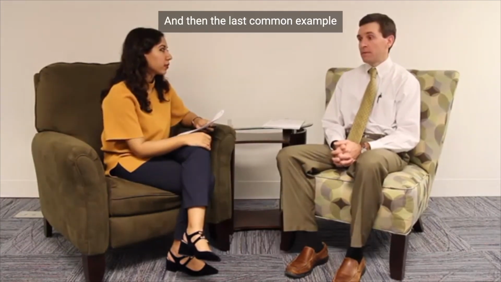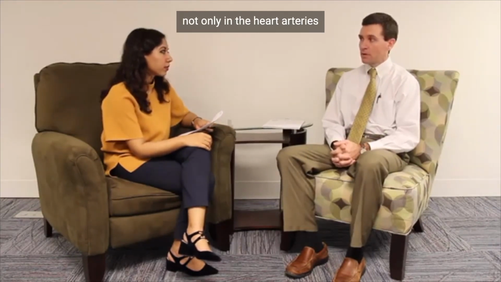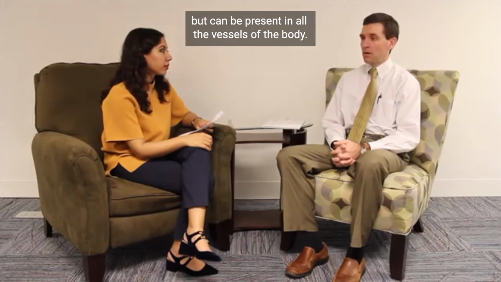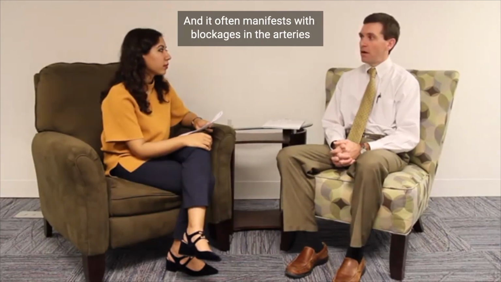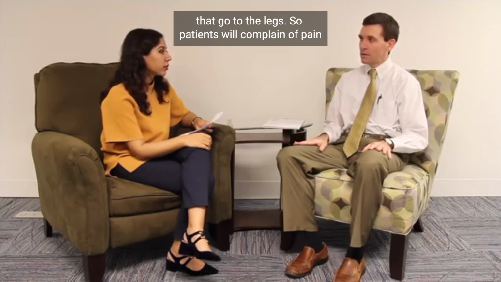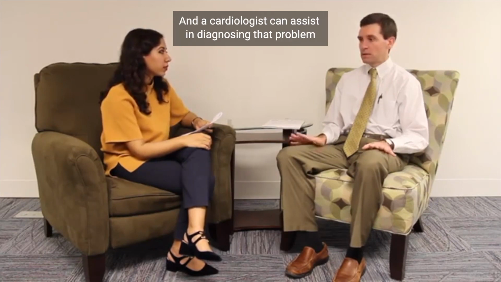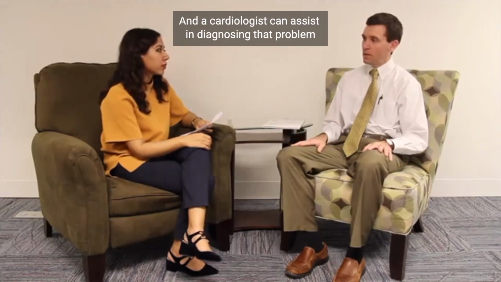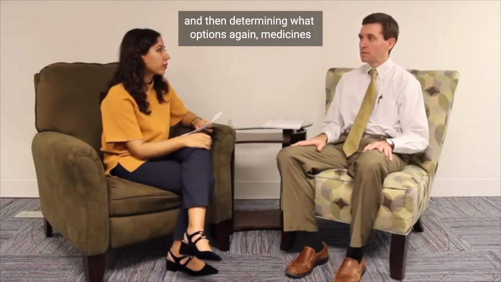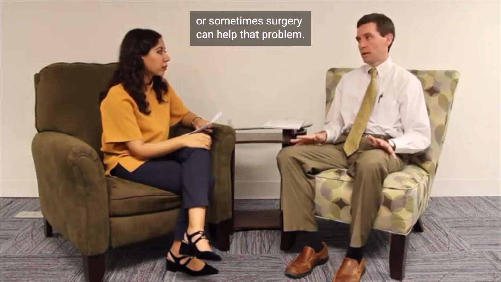And then the last common example is unfortunately atherosclerosis is common not only in the heart arteries, but can be present in all the vessels of the body, and it often manifests with blockages in the arteries that go to the legs. So patients will complain of pain when they're walking because they're not getting good blood flow to their legs. And a cardiologist can assist in diagnosing that problem and then determining what options, again, medicines or sometimes catheter-based procedures or sometimes surgery, can help that problem.